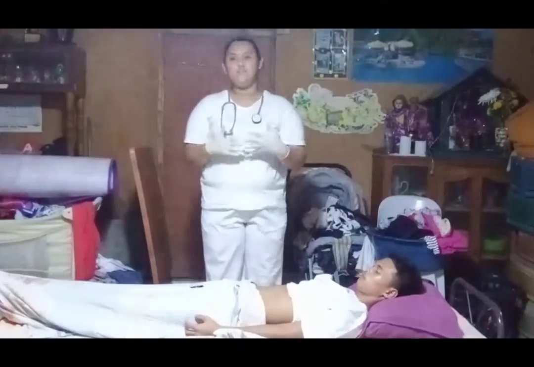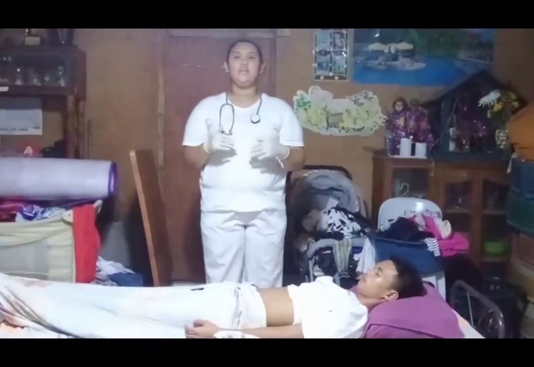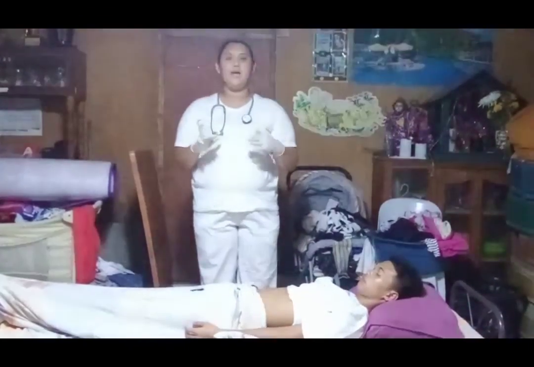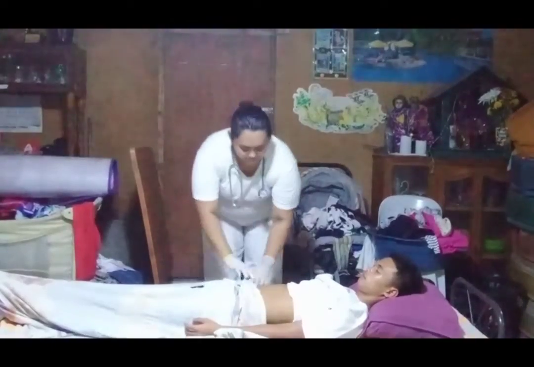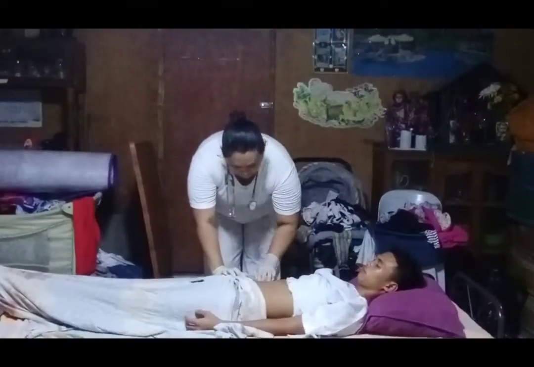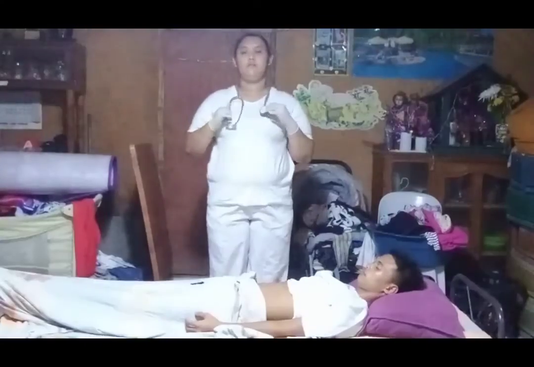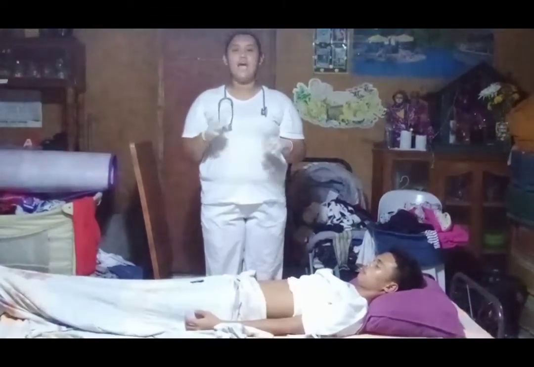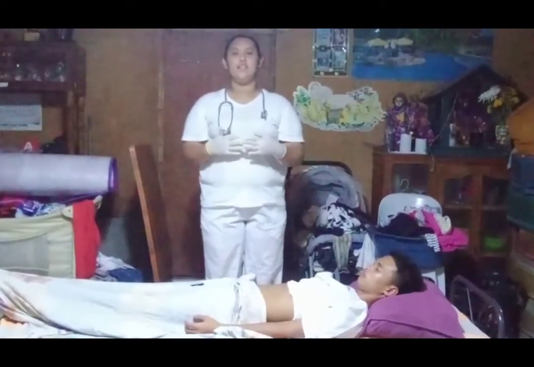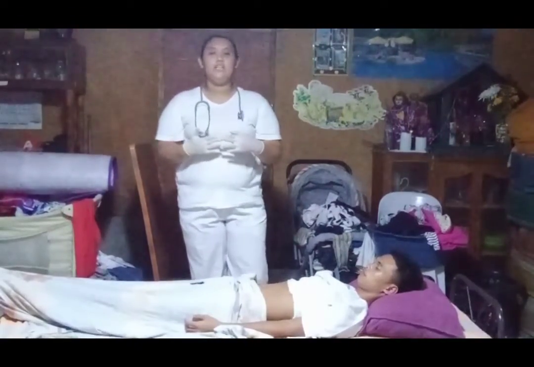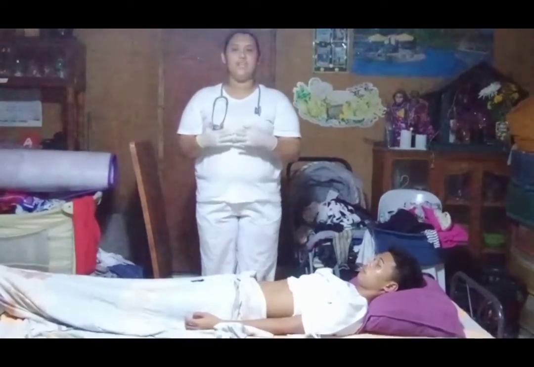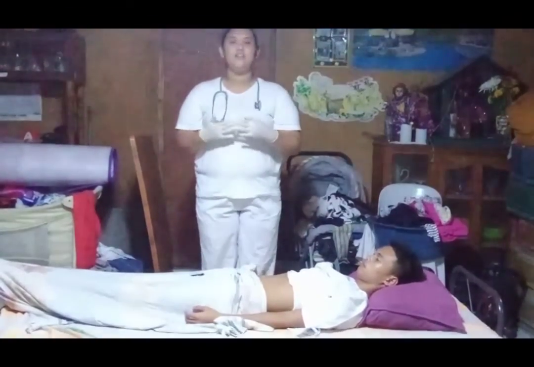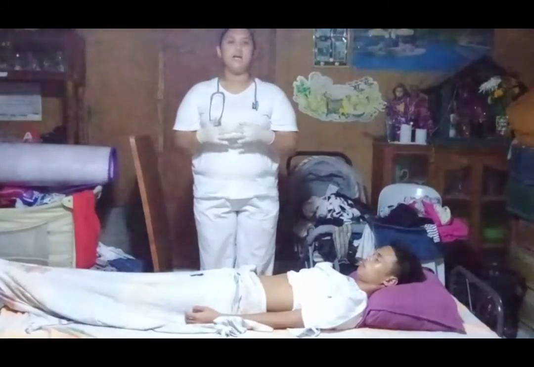Palpate the umbilicus and its surroundings. Note for any swelling, bulges, and masses, to assess if the umbilicus and its surroundings have swelling, bulges, or masses. So next, palpate the aorta. Use the thumb and first finger of both hands to palpate deeply the epigastrium slightly to the left of midline, to palpate if there are any abnormalities. Assess for pulsation, to assess if the pulsation of the patient's aorta is normal and strong.